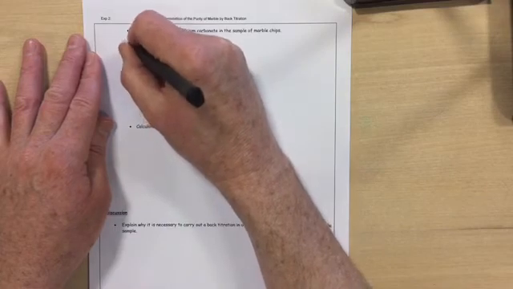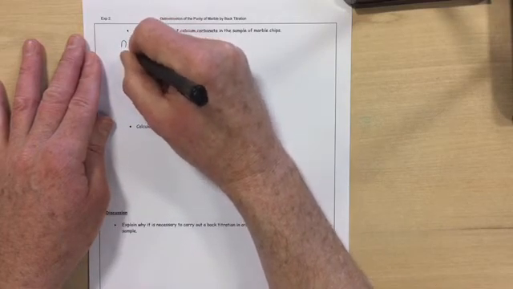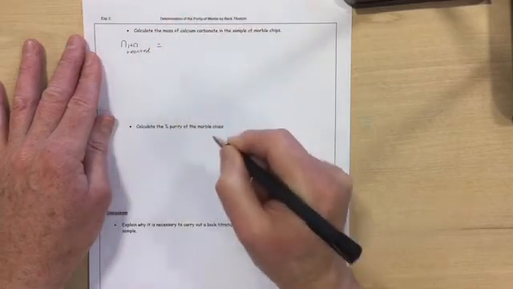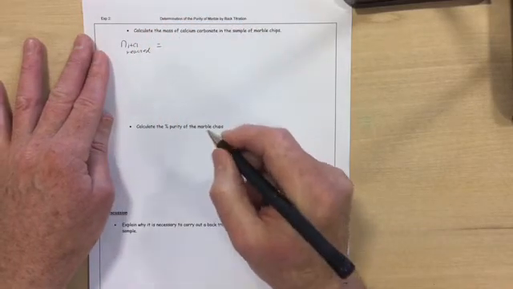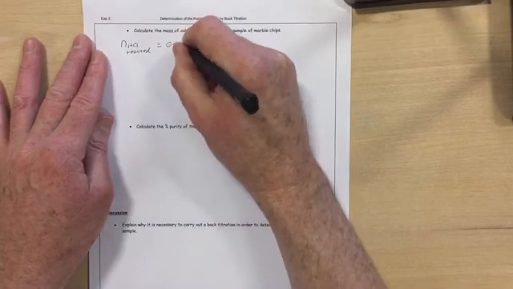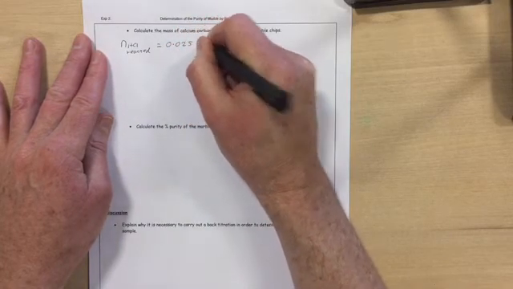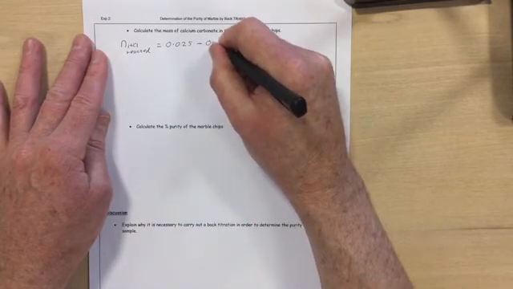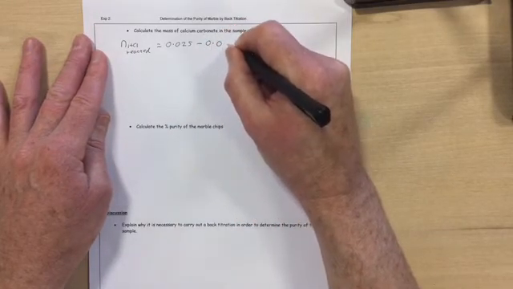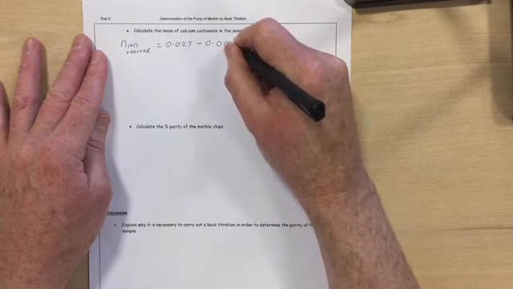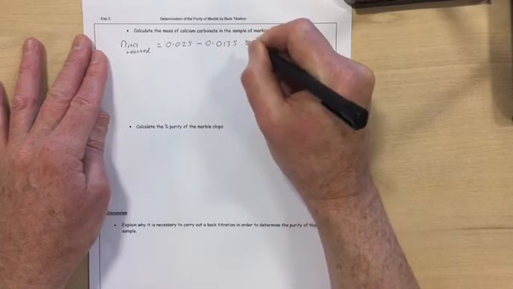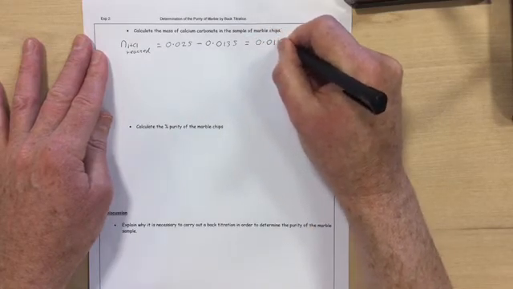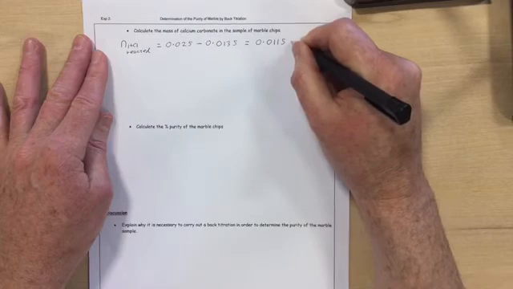So the number of moles of HCl that reacted is given by the number of moles we initially added, which we worked out to be 0.025, take away the total number of moles that were left at the end of the experiment, which we've just calculated as 0.0135. So the total number of moles of HCl that reacted was 0.0115 moles.